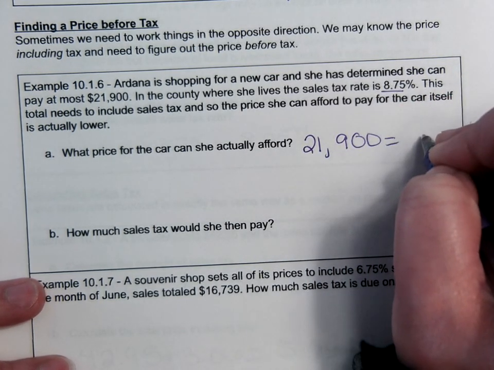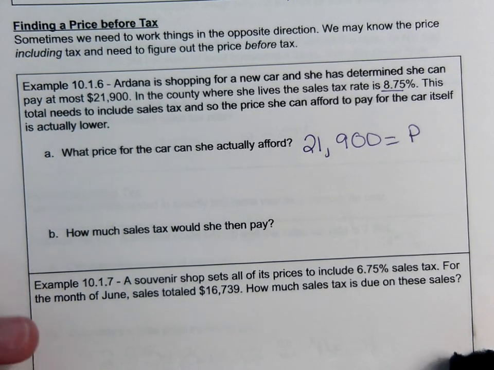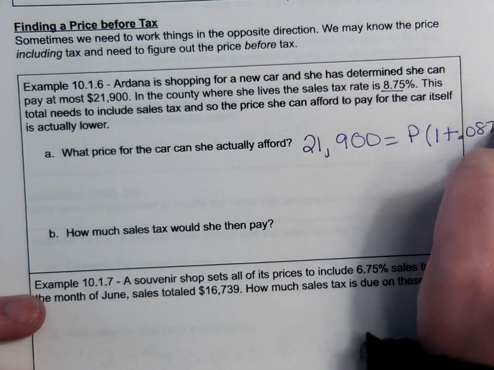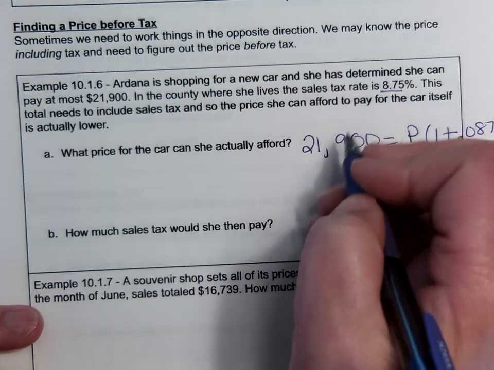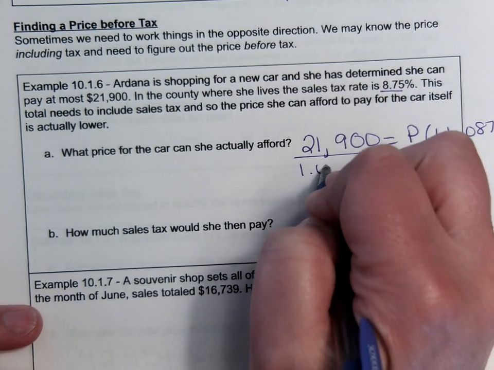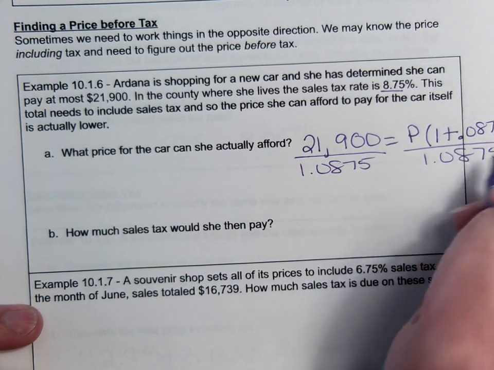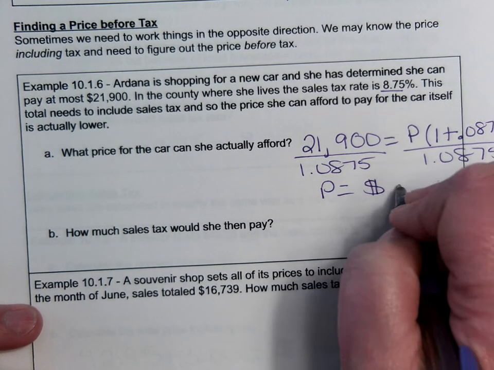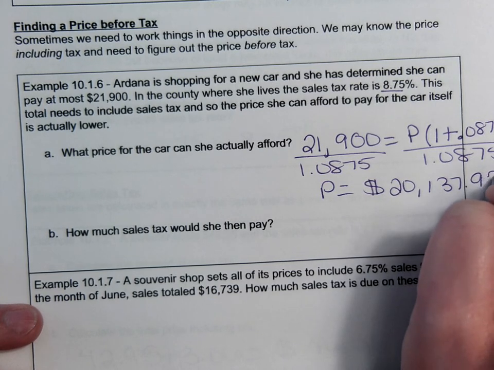The price that she can actually buy, we don't know. And we have our 1 plus 0.0875. So we're going to add that together and then divide it over. And the original price of the car that she can buy is $20,137.93.